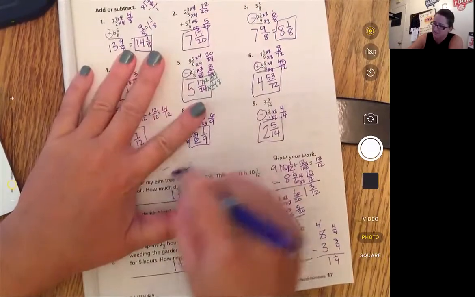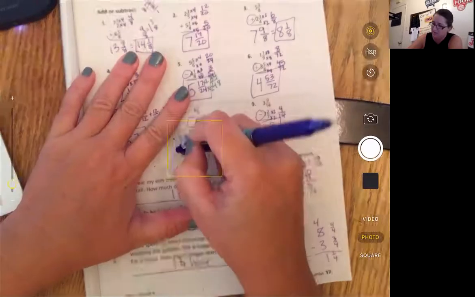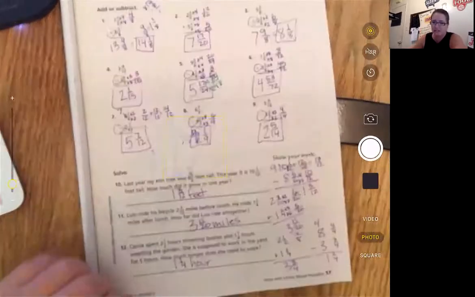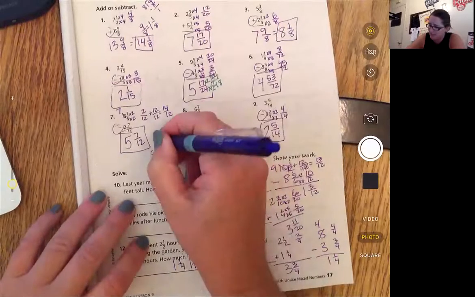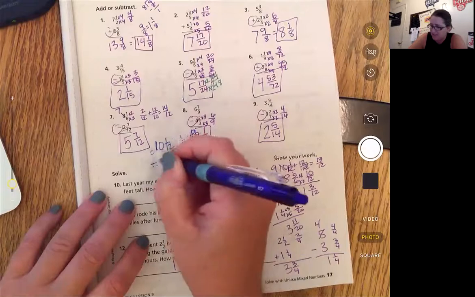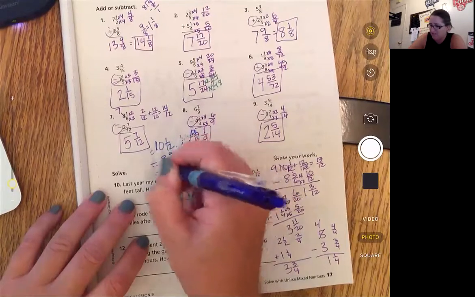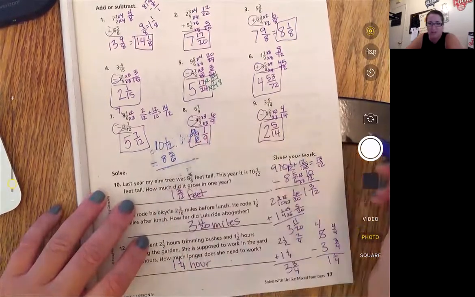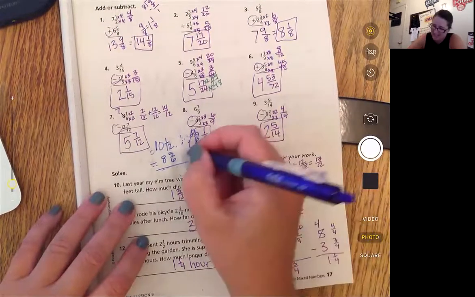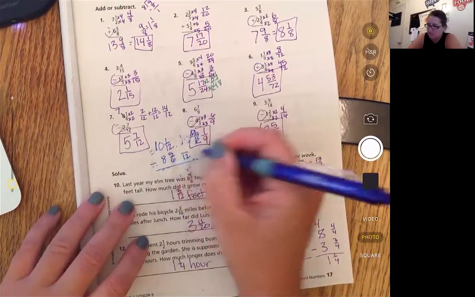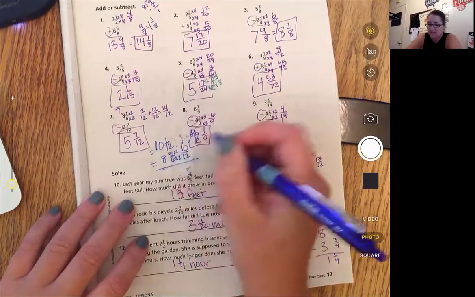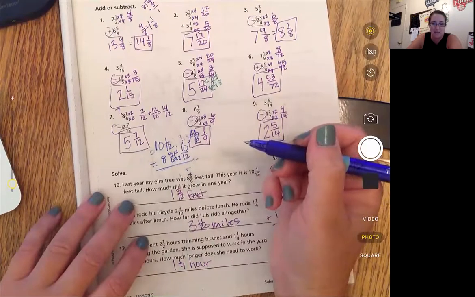See, I knew I was making a mistake somewhere because I was looking at my other work over here that I did, and I had a denominator of 12. So let's try that again. 10 and 1/12 minus 8 and 5/6. So now our 6 is our smaller denominator. And can 6 go into 12? Yes, it can. 12 is my new denominator. So 6 times 2, 5 times 2 is 10. I can't take 10 away from 1.